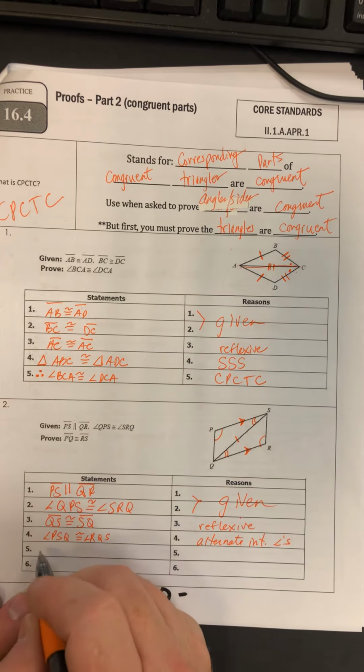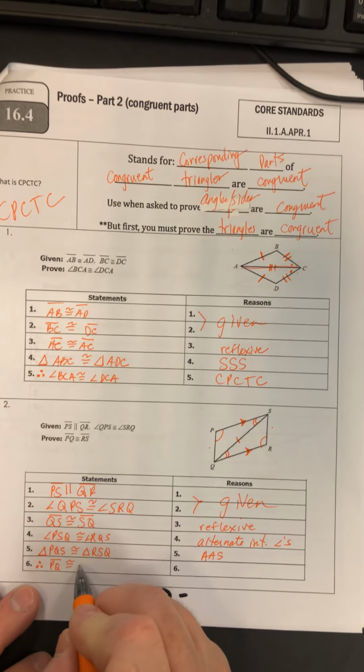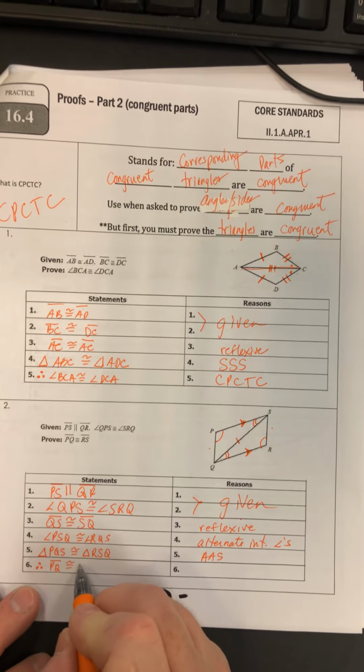So let's write down the triangles. Triangle PQS is congruent to triangle, if I go PQS, I have to go RSQ. If those two triangles are congruent by angle, angle, side, now the parts are congruent. So therefore PQ, this side, and this side, SR, or RS, are congruent because of the corresponding parts. All right, that's how corresponding parts proofs work.